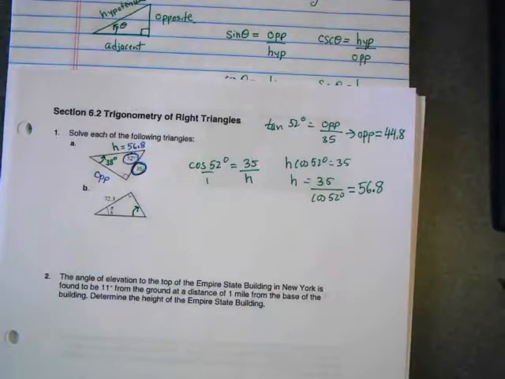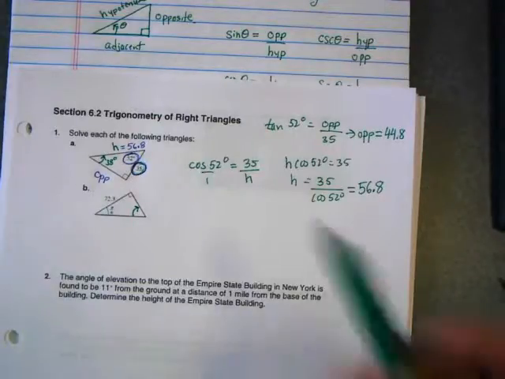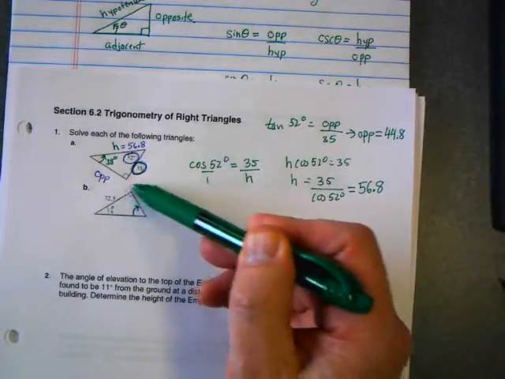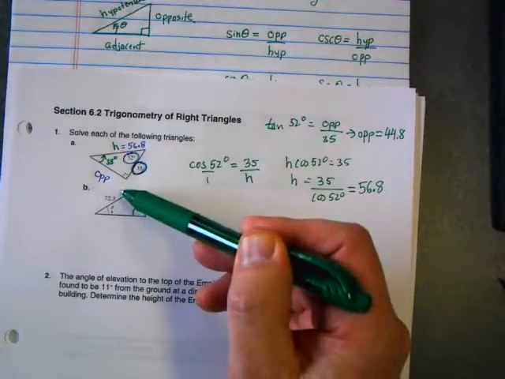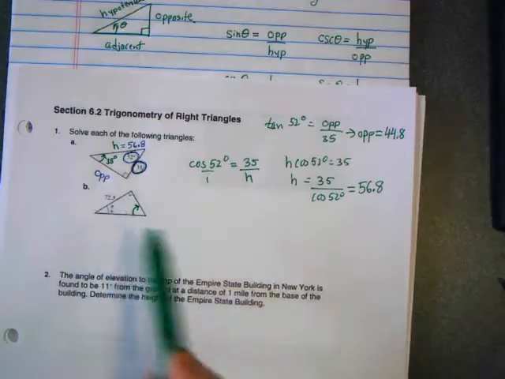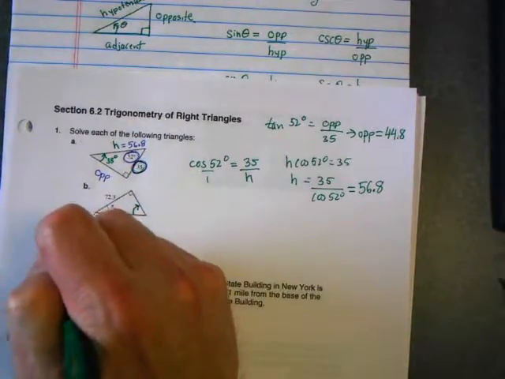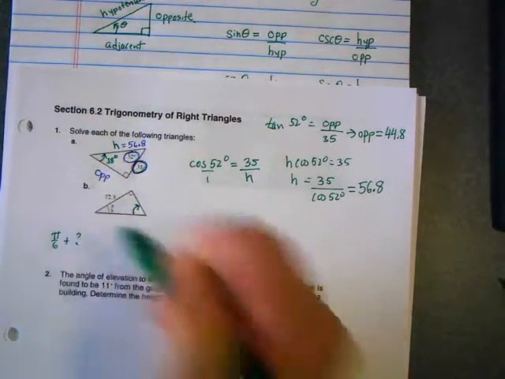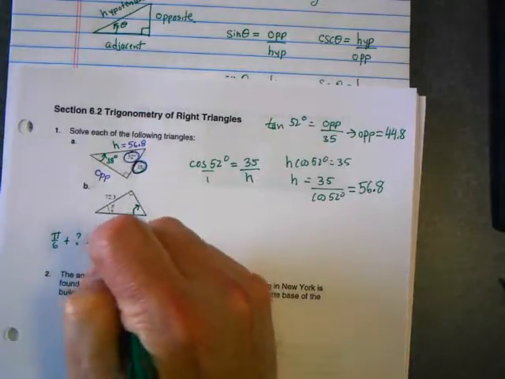All three have to add up to 180 degrees, which is pi. But this one's already 90 degrees, which is pi over 2. So the two that are left have to add up to pi over 2. So pi over 6 plus whatever that third angle is has to add up to pi over 2.